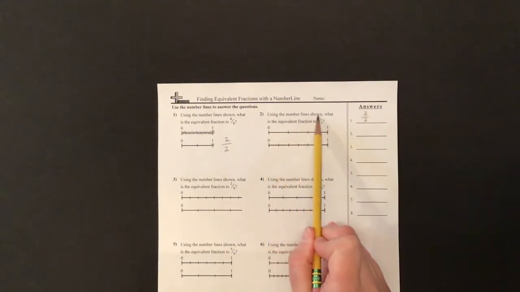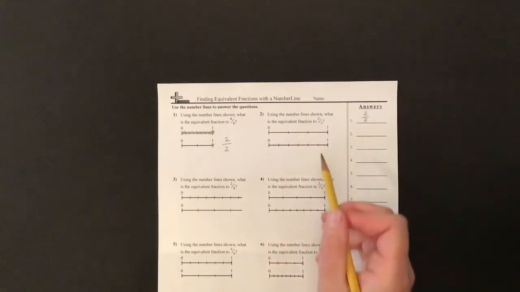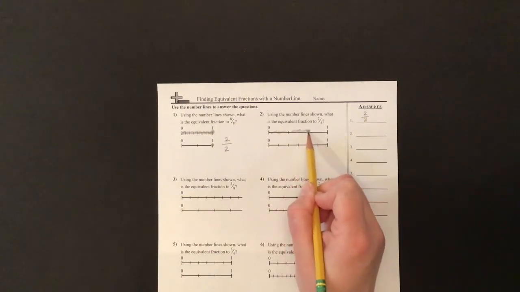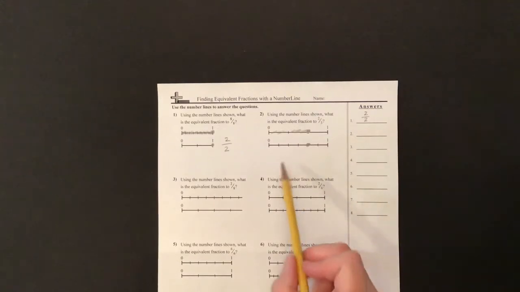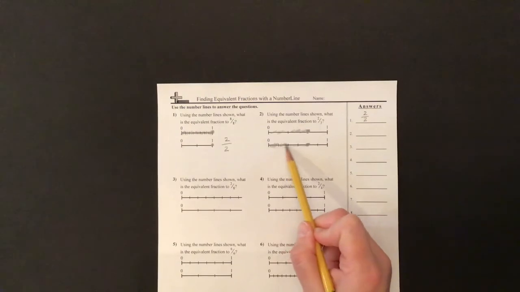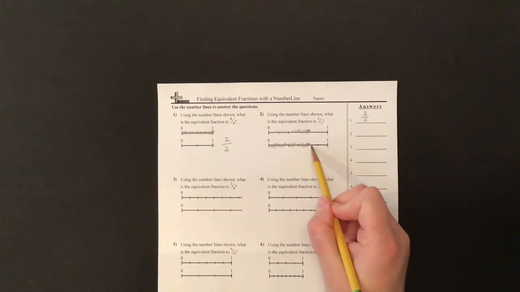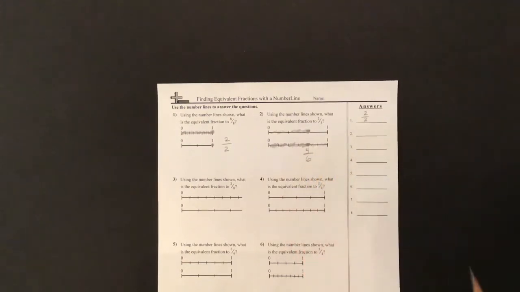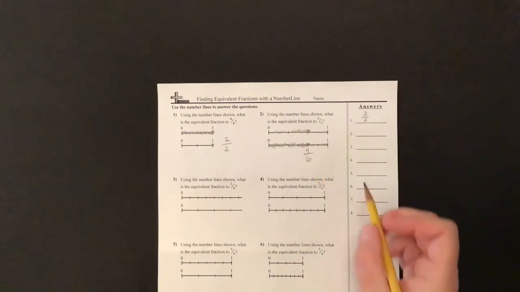Using the number line shown, what is the equivalent fraction to 2/3? So here's 1/3, 2/3. So if I drop down, here's my point. And let's figure out where this point is. 1, 2, 3, 4, 5, 6. So this point is at 4/6. So 2/3 is equivalent to 4/6.